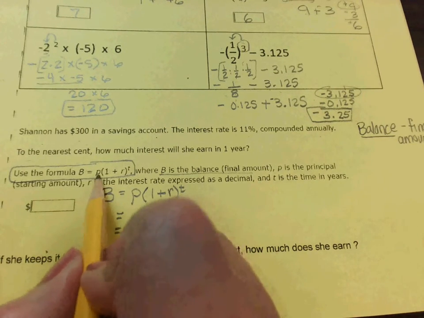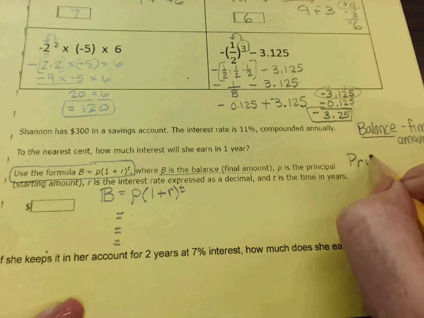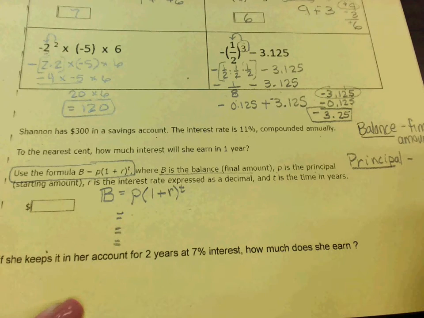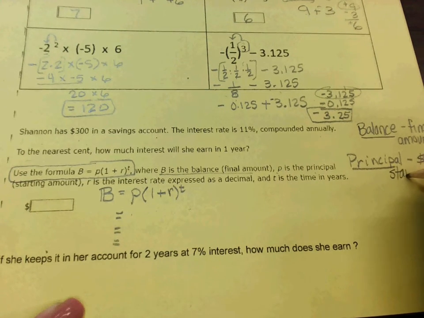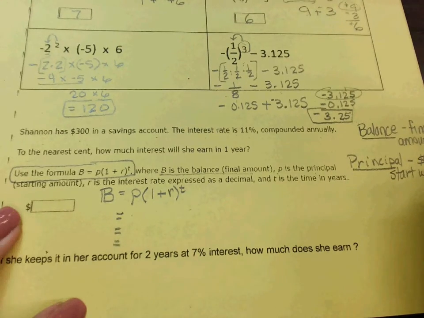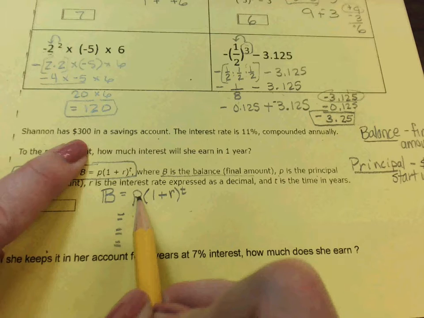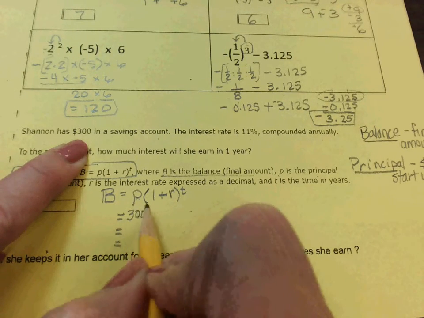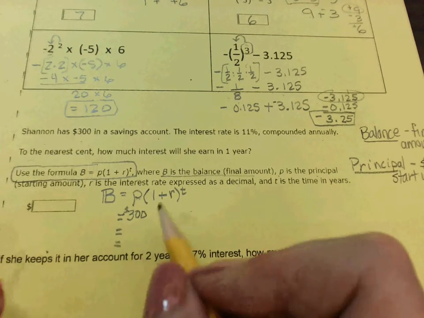That's equal to P. P is the principal. No, we're not talking about Mr. Layton. We're talking about the money you start with. So in our problem, how much did we start with? That's right, $300. So under here, we'll plug in what P is. In our problem, it's $300.